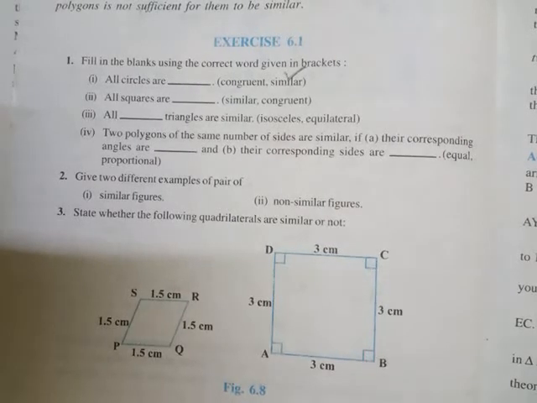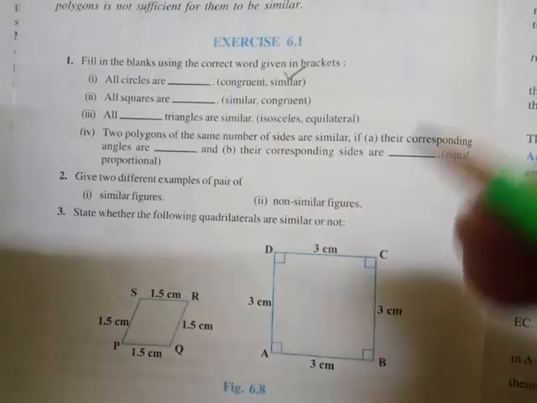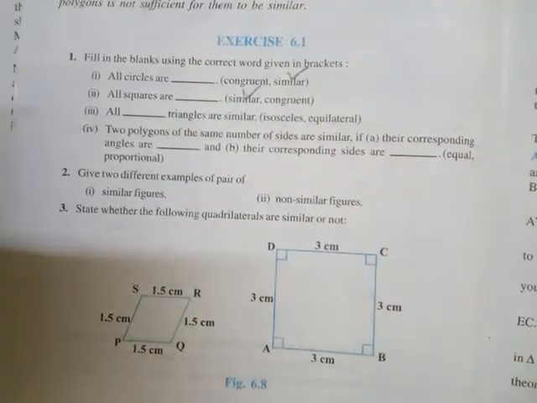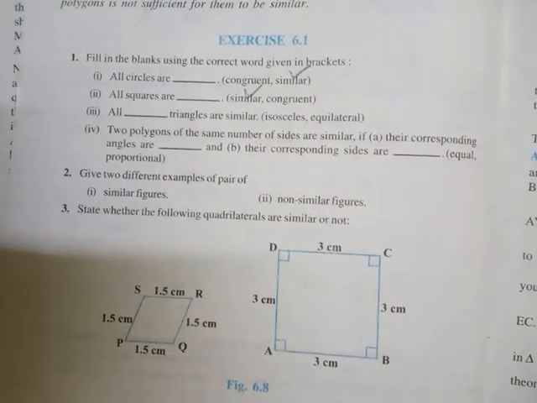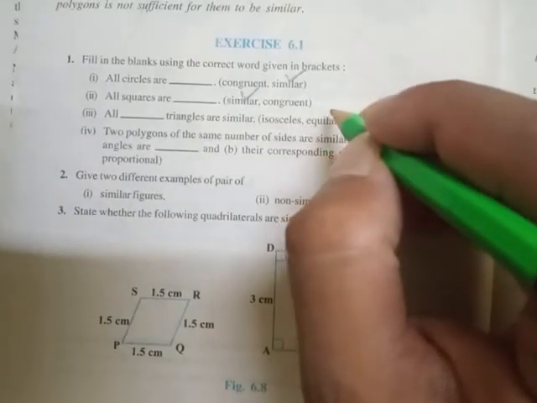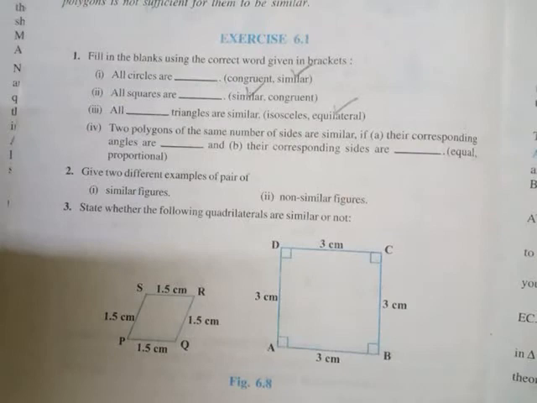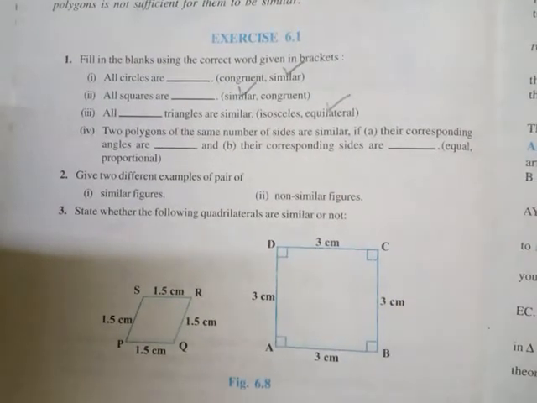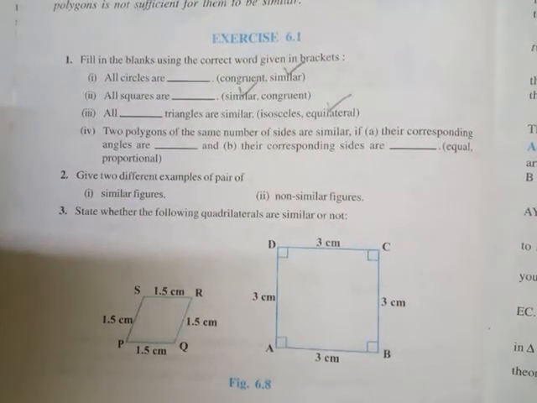Next one, all squares are similar or congruent. Here also squares may be big and small, so they are similar. Next one, all triangles are similar: isosceles or equilateral. If it is equilateral, then it is similar. Why? Because in an equilateral triangle, all sides and all angles are equal, so we can say that it is similar. But in an isosceles triangle, two sides are equal but angles may not be equal.